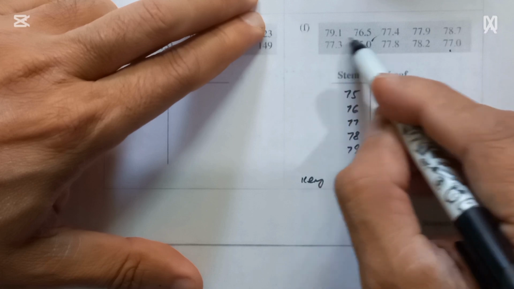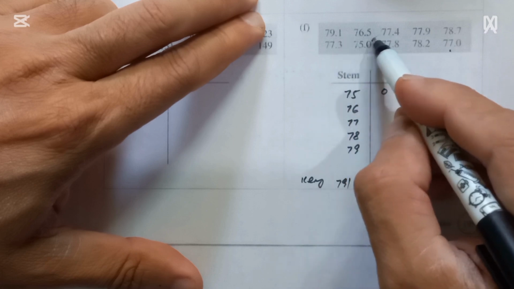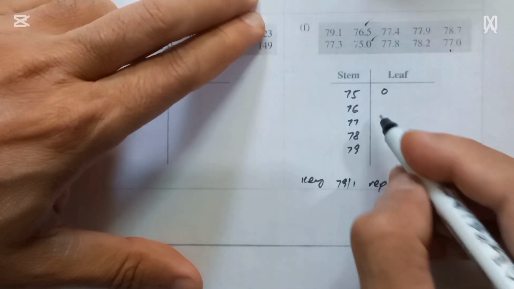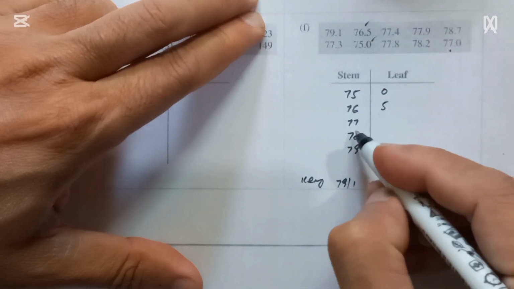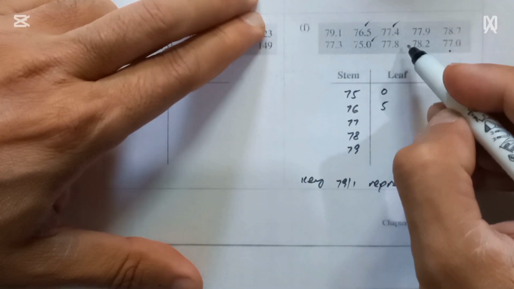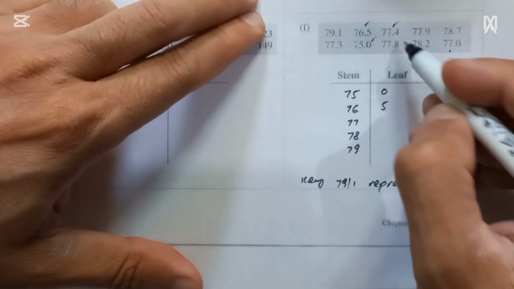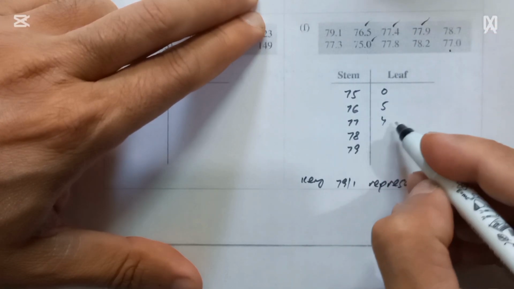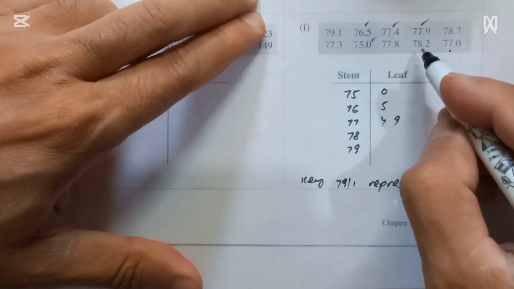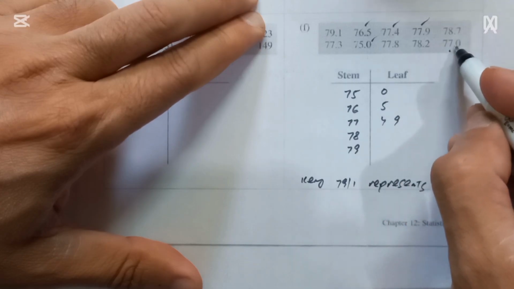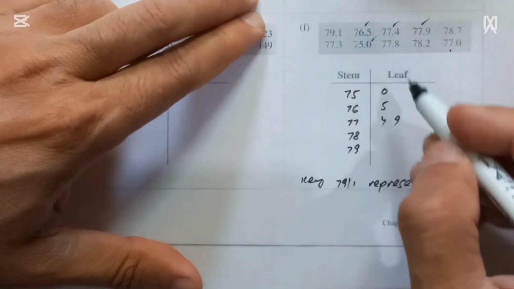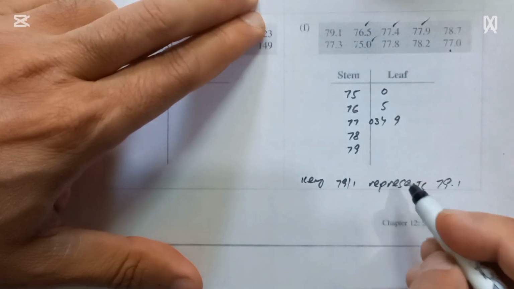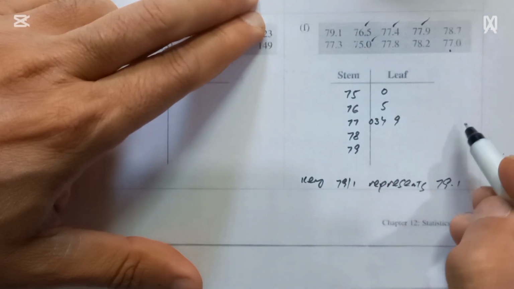Then 76, one number, 76.5. Then 77, here is 77.4, 77.9, and 77.0 is also there, and 77.3 is also there, so 0 and 3. It should be in ascending order.